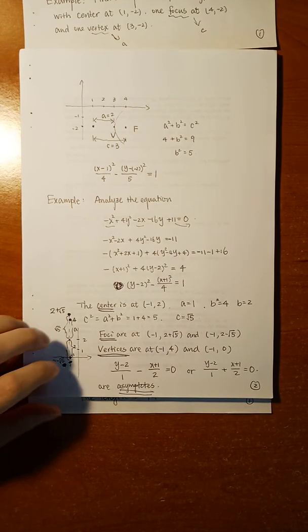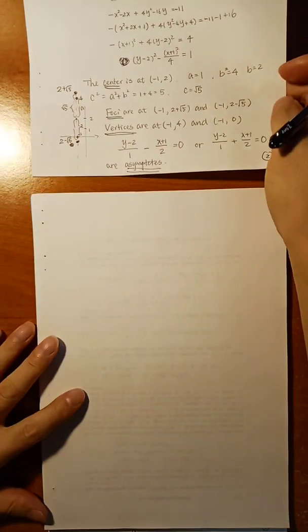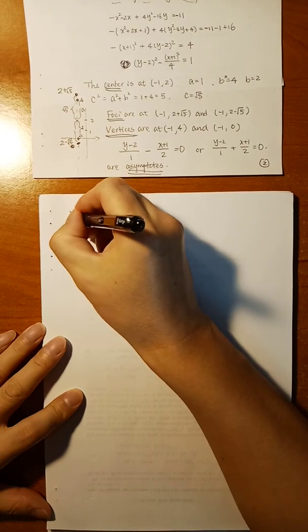Let's do more examples. This is always a tricky one. Let's have this example.